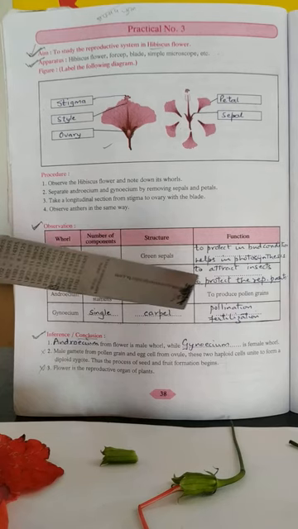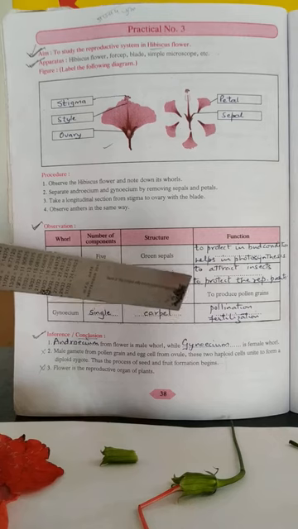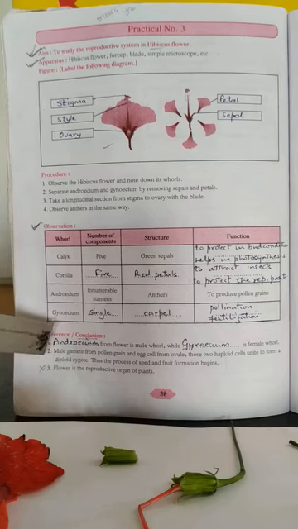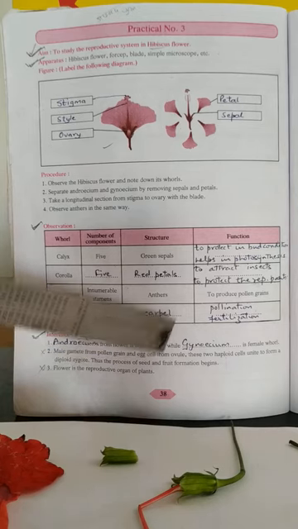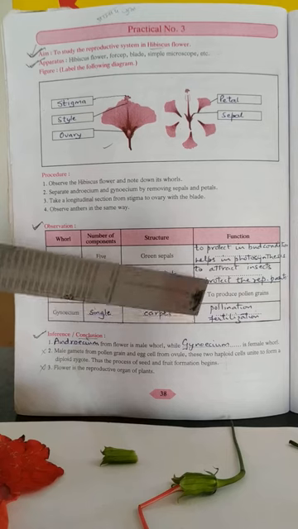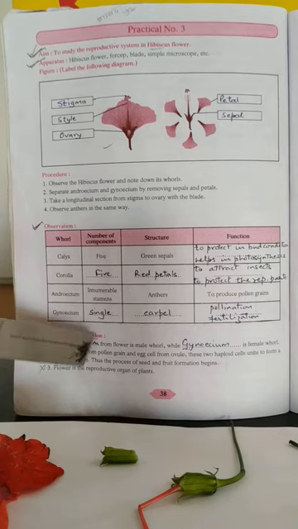Function is to produce pollen grains which contain male gamete. Fourth one is gynoecium. Only one single unit is there and it is called as carpel, and the functions are pollination and fertilization. Then the next is inference or conclusion.